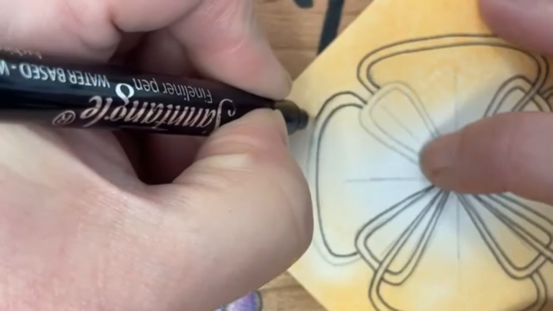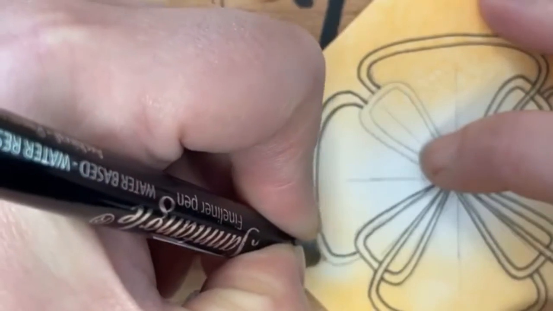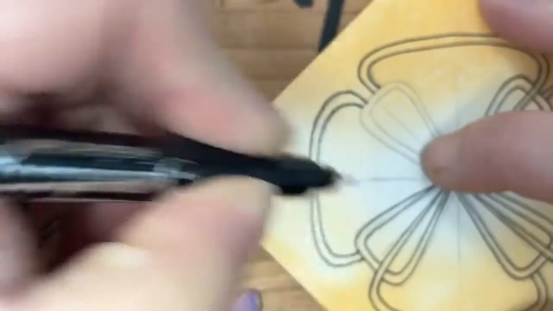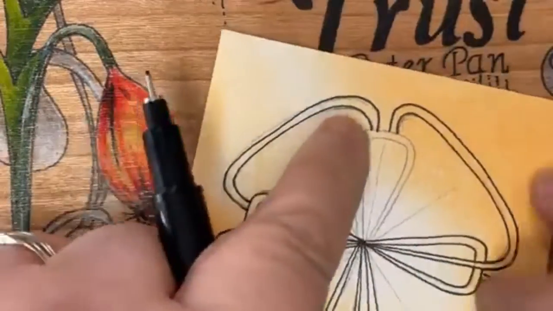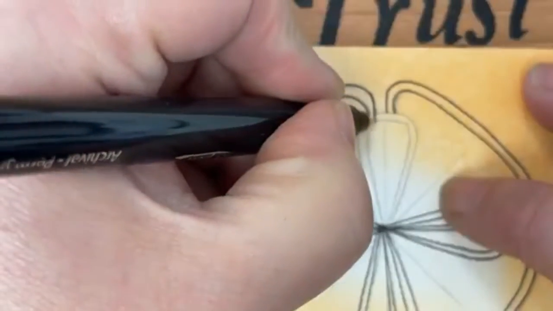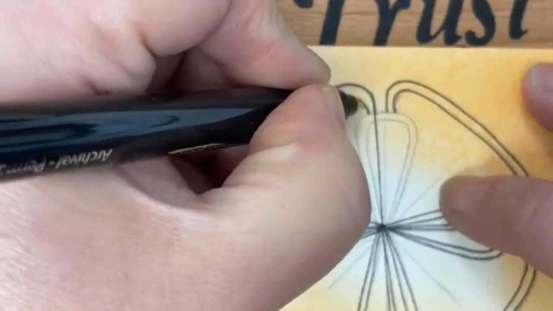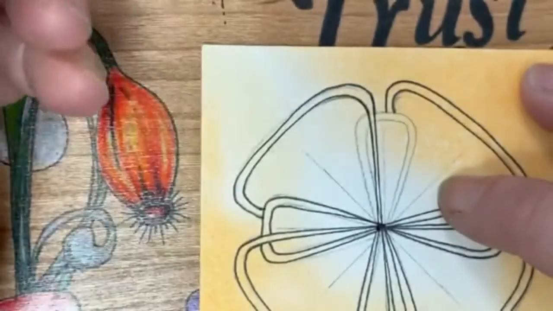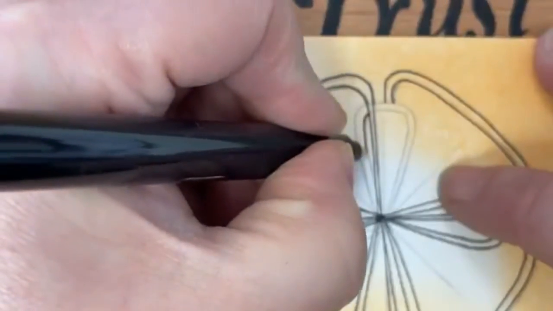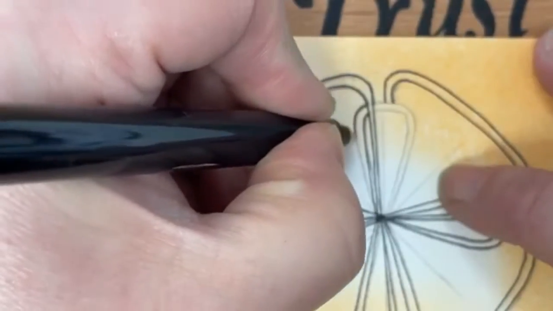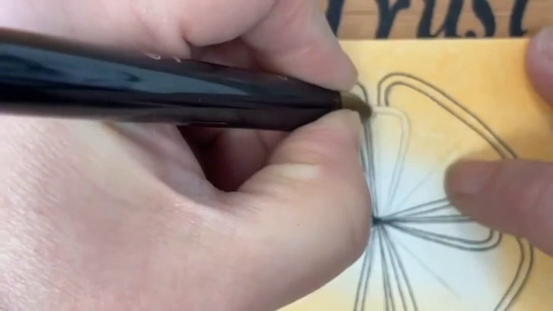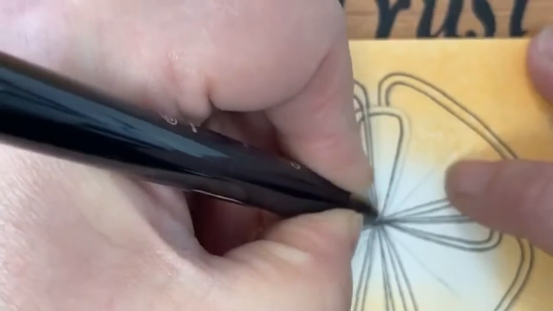And then I'm going to draw that one. Alright, getting a bit more confident now. And this bit here, over. And with that one, to the point. And then draw this one in. And again, they're all going to that point in the middle there.